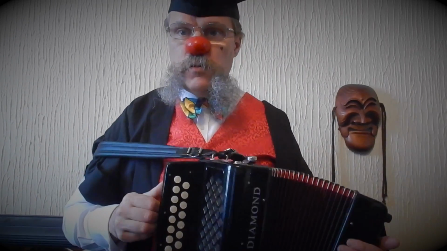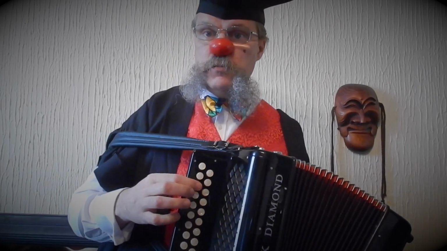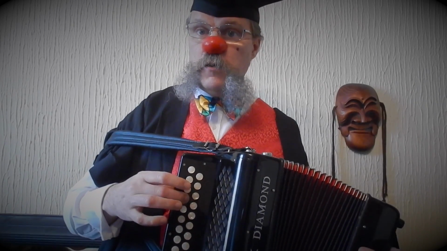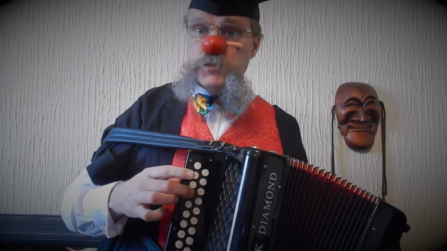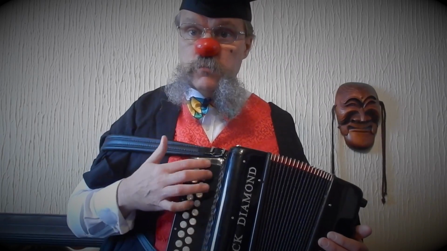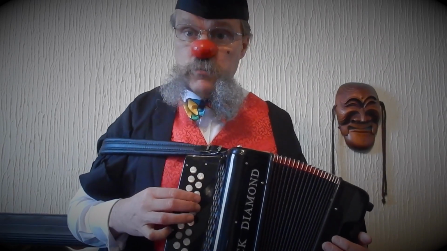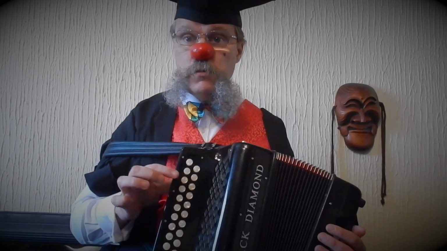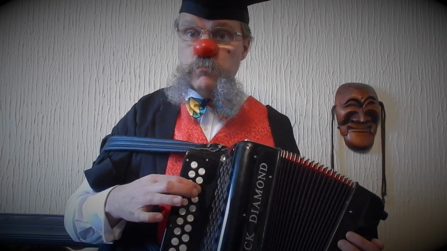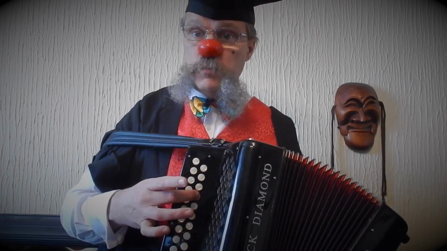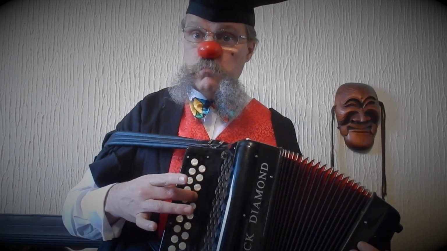Okay, so for our D major scale, D, E, F, G. We'll do the next two now together, and if that was G, the next one is going to be A, and the one following that is going to be B. And those are both notes that you should already know, because we've already played them previously on the inside row. So the A on the inside row, we pulled it on the third button, and then the B we played by pushing it on the fourth button.